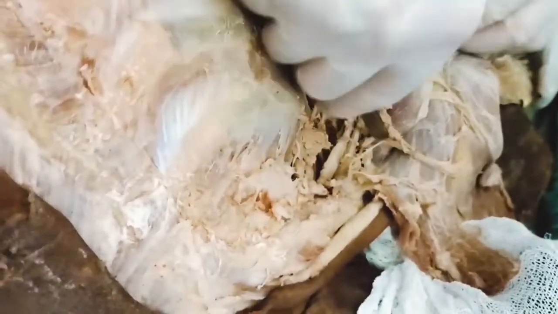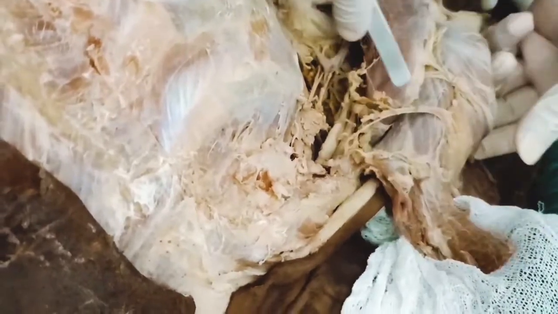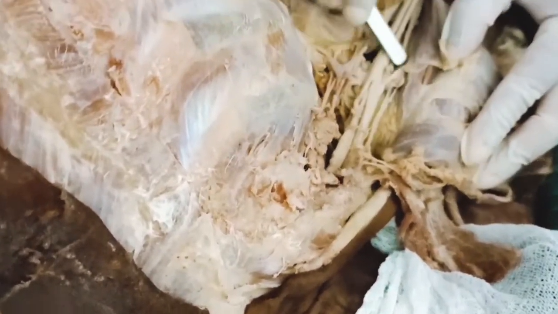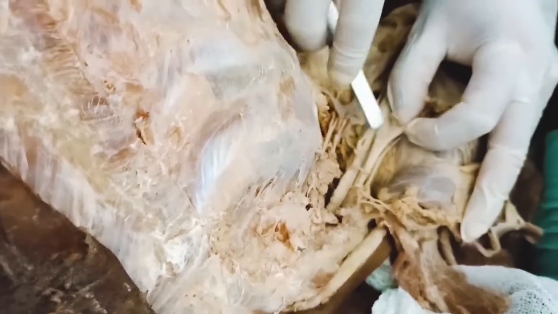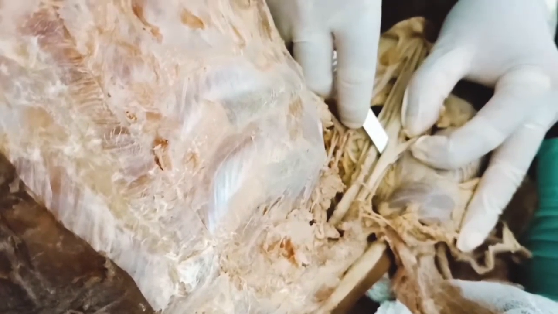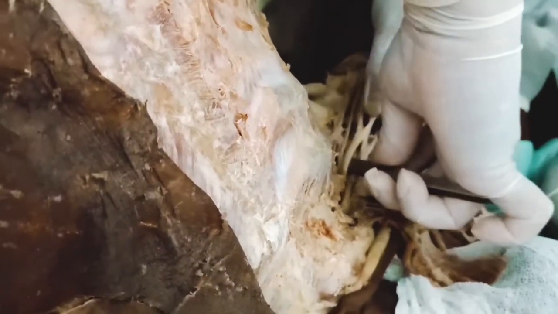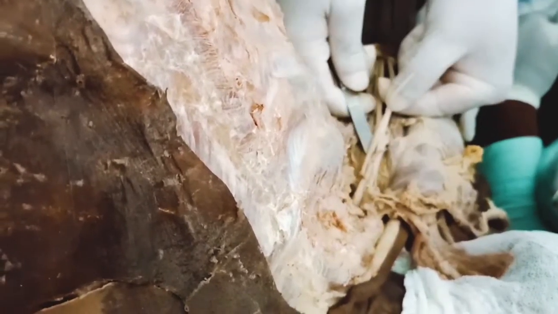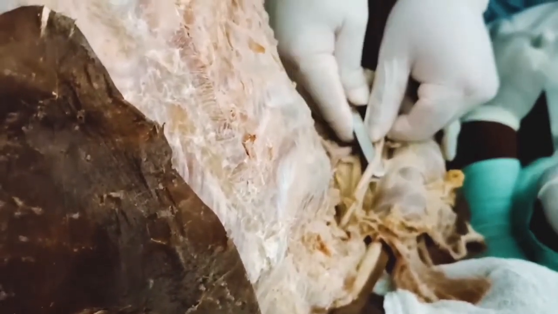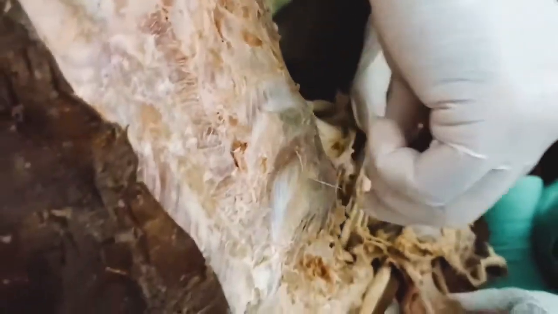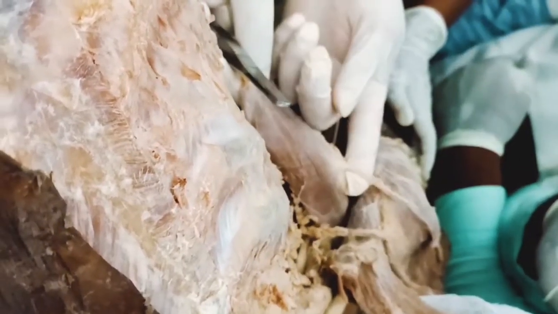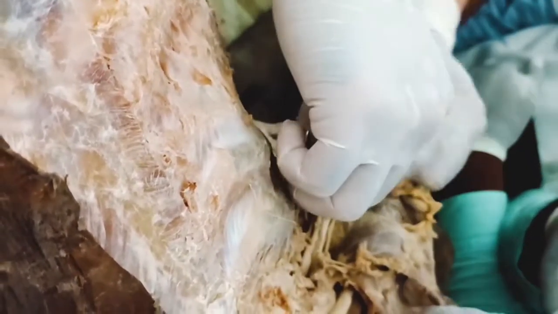You see the lateral pectoral nerve here. This one, the lateral pectoral nerve, then the musculocutaneous nerve, and the lateral root of the median nerve: three branches. Then coming to the medial cord, which is medial to the axillary artery. This is your medial root of the median nerve. Then comes another one, your medial pectoral nerve. This is the medial pectoral nerve, and the medial root of the median nerve too.